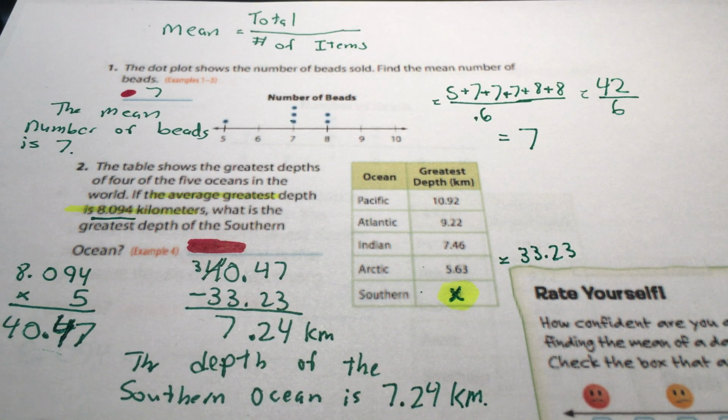These are the answers to the guided practice from your textbook. This will allow you to go on to be able to do the independent practice and the extra practice.